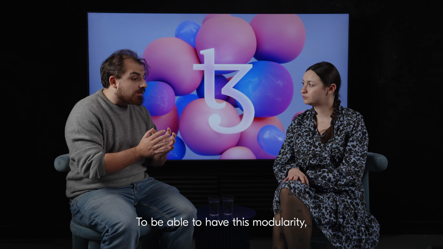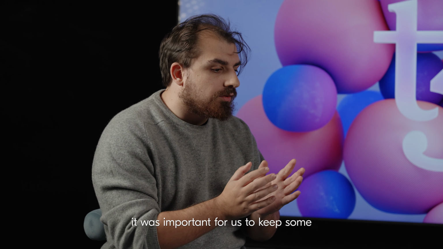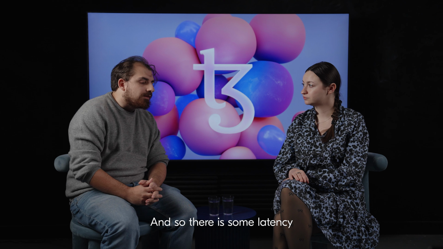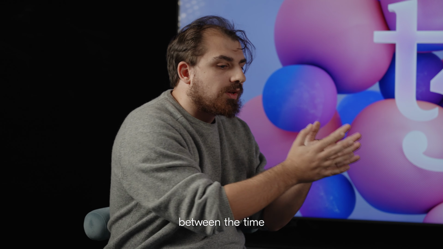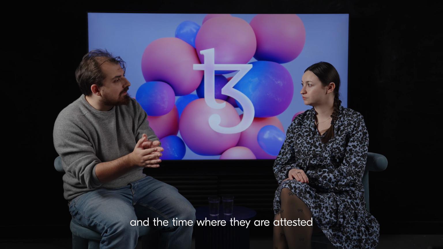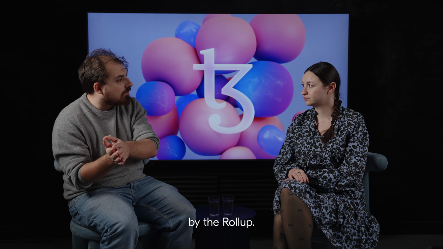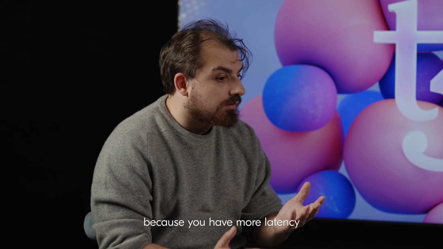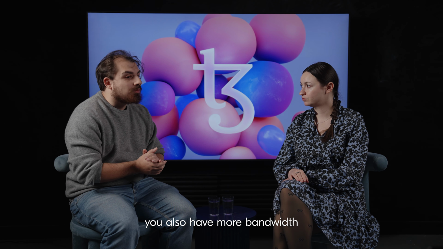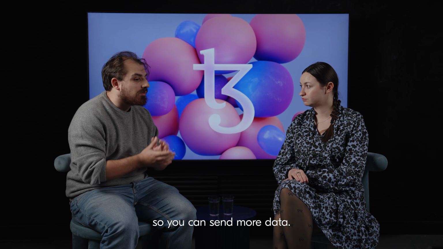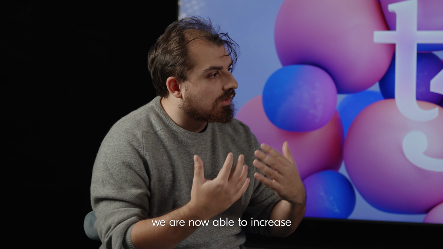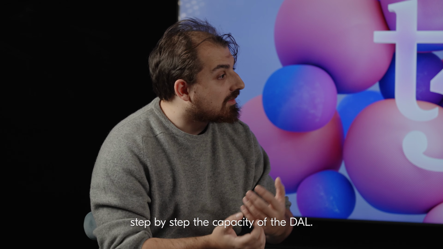To be able to have this modularity, it was important for us to keep some slack for bakers to fetch the data over the DAL. And so there's some latency between the time where some people send the data over the DAL and the time where they are attested and then they can be imported by the rollup. It's a trade-off because you have more latency on the DAL network, but at the end of the day, you have also more bandwidth or more capacity, so you can send more data. Thanks to this trade-off, we are able now to increase step by step the capacity of the DAL.